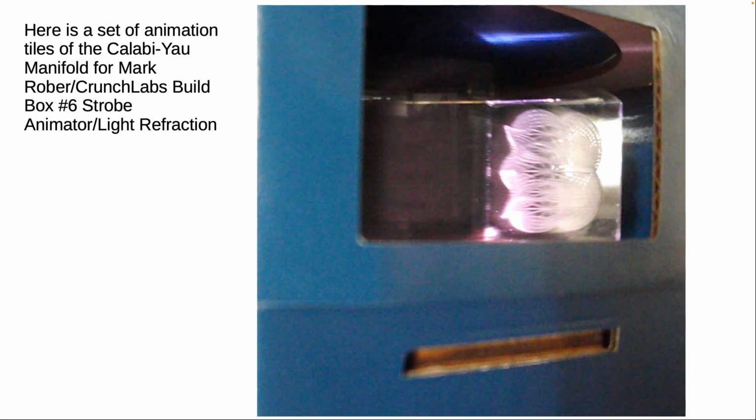Okay. Yeah, that really is a fairly low res movie, I think. I wonder why it's so heavy from the computer's point of view. This thing's supposed to be playing back. Oh well, anyway, it's the animation tiles inside of build box number 6. It's supposed to be animating.